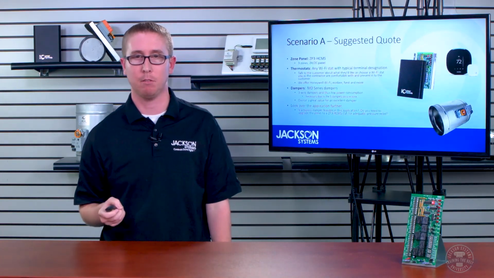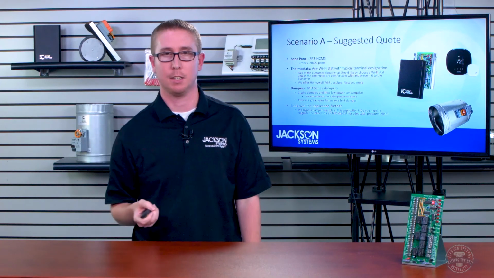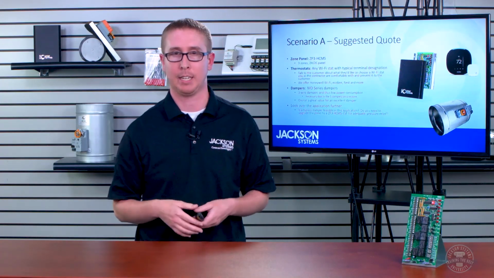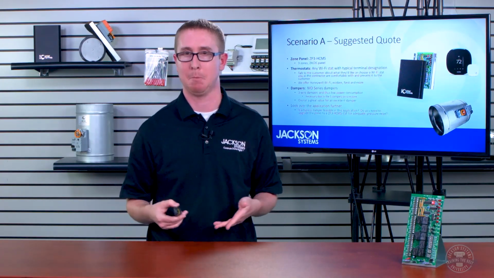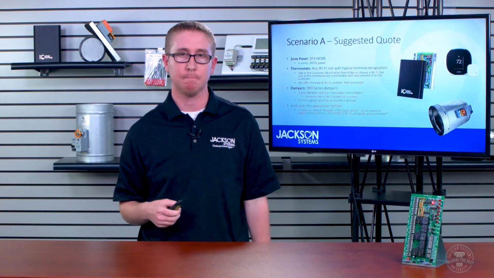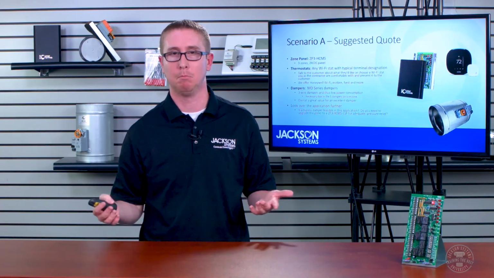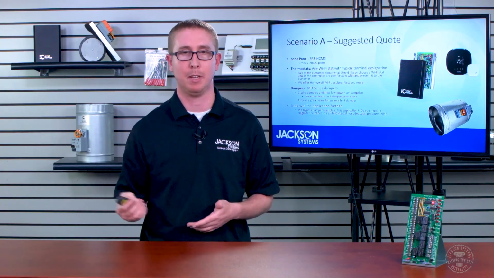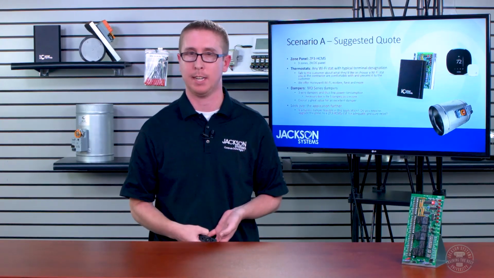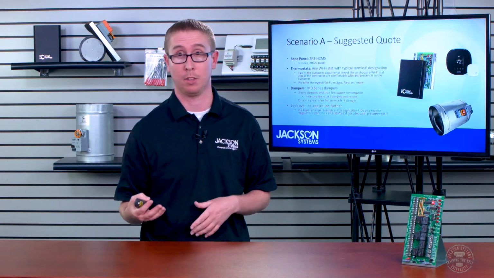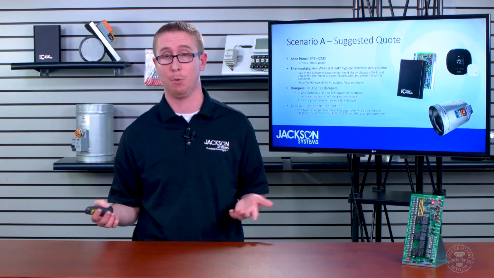So for the zone panel, we're going to suggest the ZP3H CMS. That is the 3-zone, 2 heat, 2 cool panel from IO Controls. That gives us the 3 zones and the equipment compatibility. Easy. Thermostats, you can choose any Wi-Fi stat. A lot of homeowners like Ecobee, we carry Nest, we carry the Honeywell Wi-Fi stats, but you'll just want to choose a Wi-Fi stat, converse with the homeowner, and obviously choose one that you're comfortable with and familiar with.